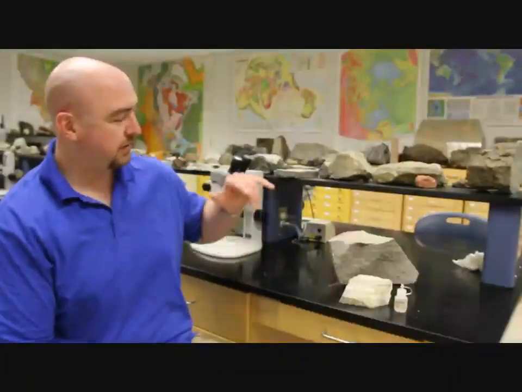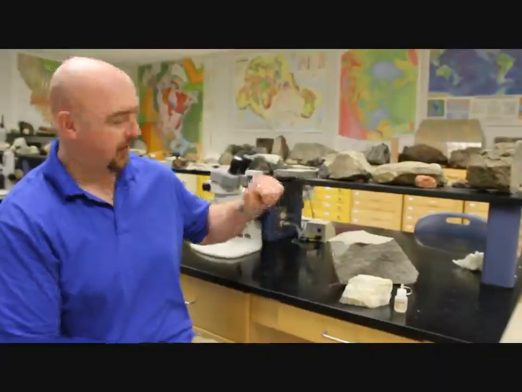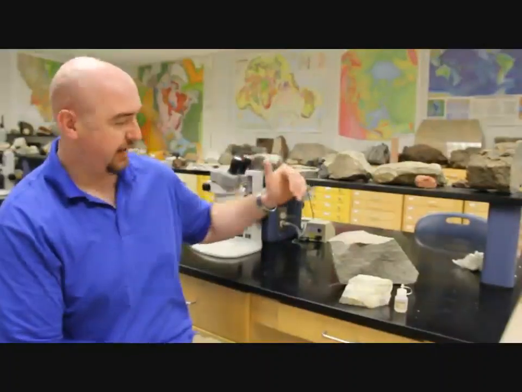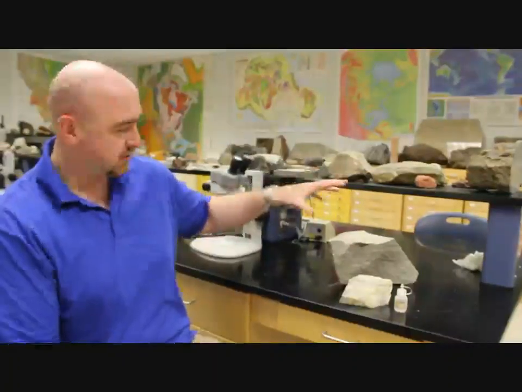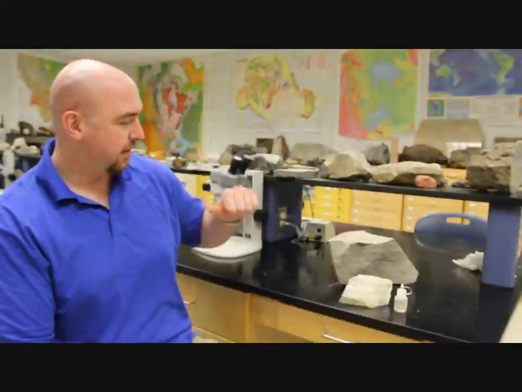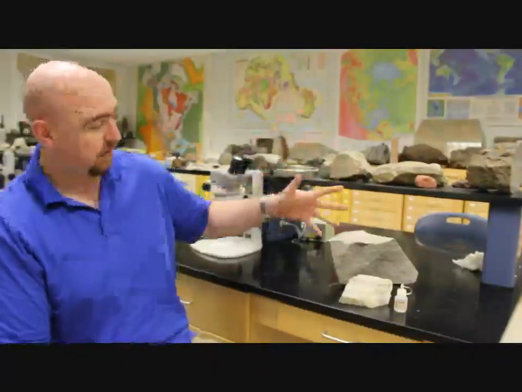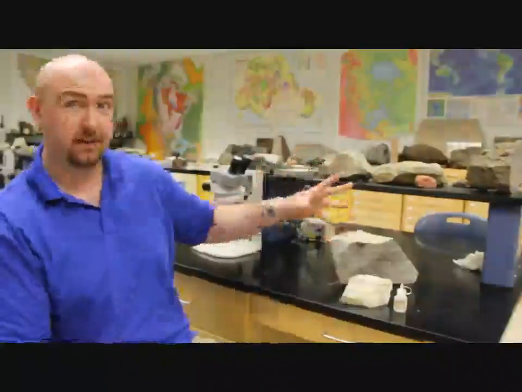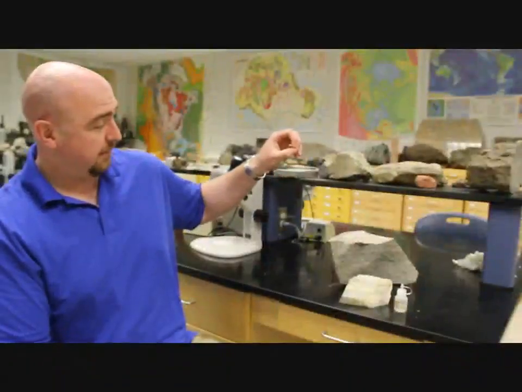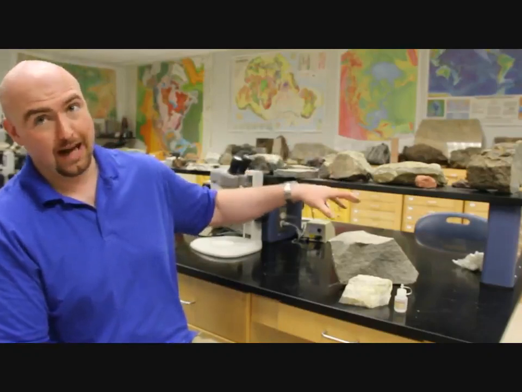So here we have two non-foliated metamorphic rocks, marble and quartzite. Now they're both very similar. They both have a sugary texture. The only way we can really tell the difference is with acid. The marble, which is made out of calcite, should fizz. The quartzite, which is made out of quartz, should not.